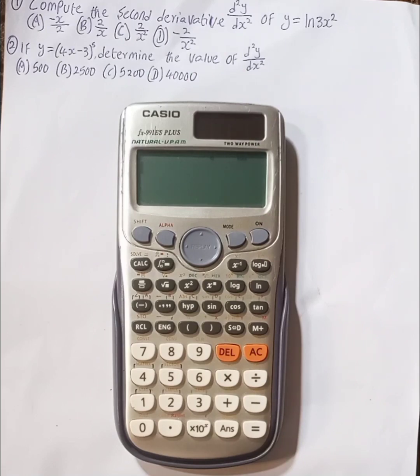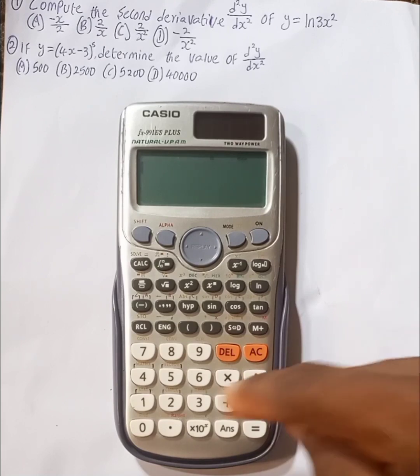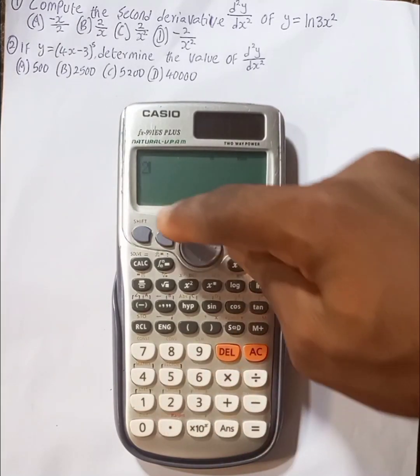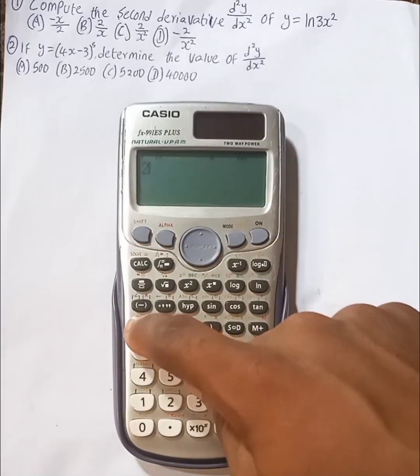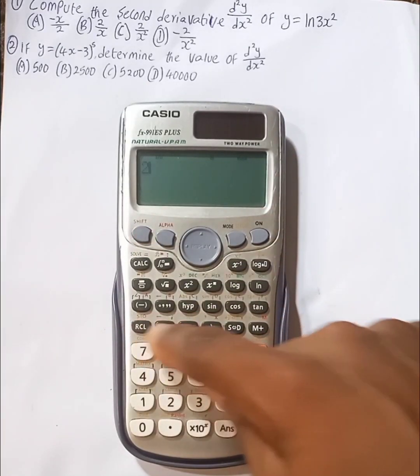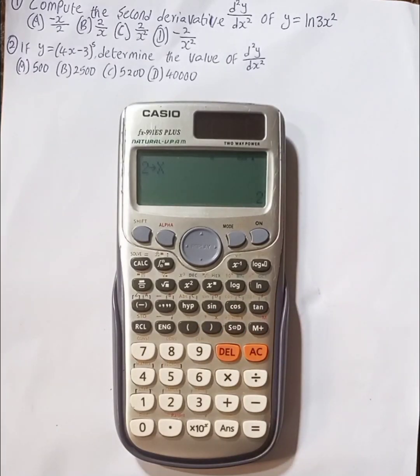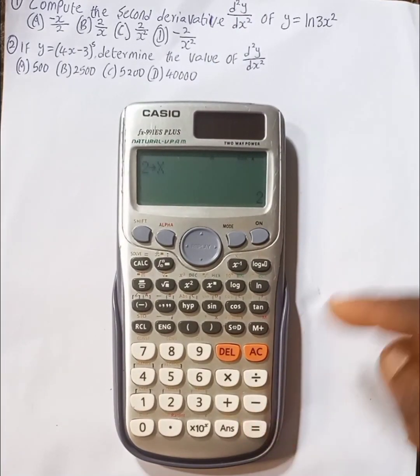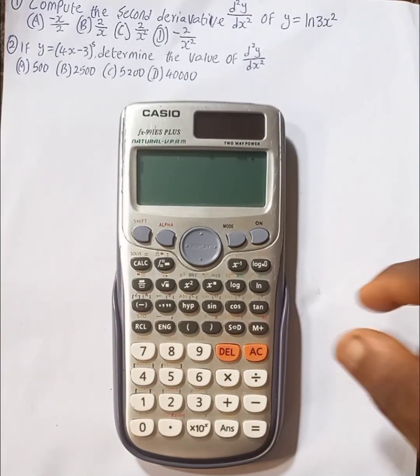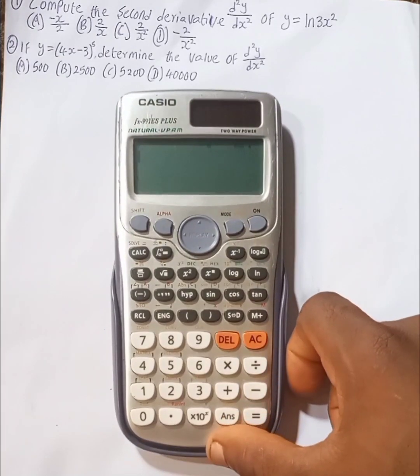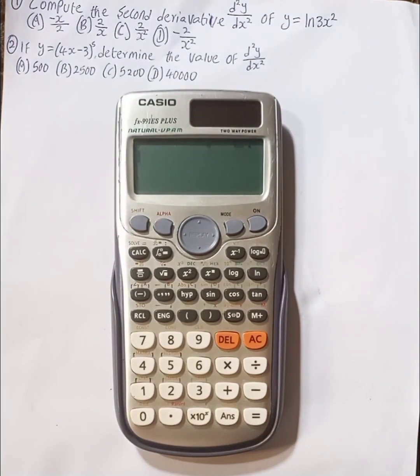The next thing we'll do is to save x as 2. And how do we do that? You press your 2, shift, then store, this RCL button here. Then you press this close bracket button, which is your x. You can see it, saving 2 as x. Then you press equals to, then you press AC. It's now saved.